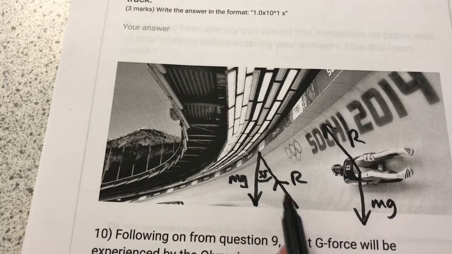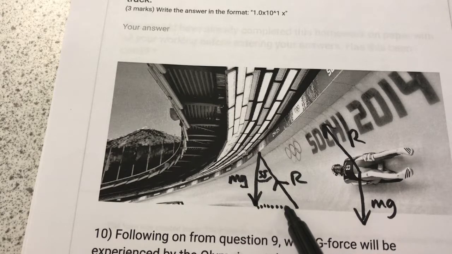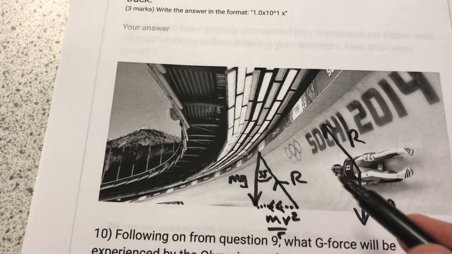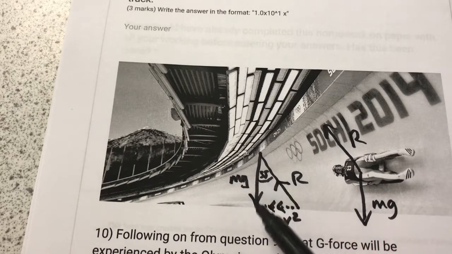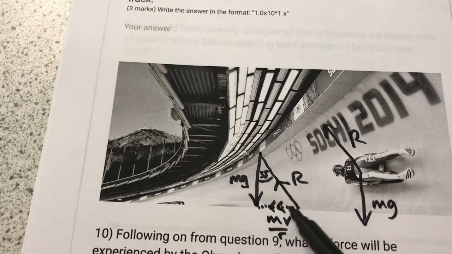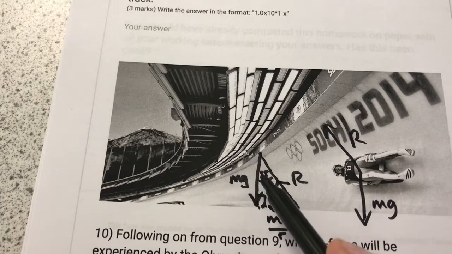So the resultant of these two forces will be the length and direction of this portion here, and this resultant force will be providing the centripetal force, so that's mv squared over r. And now we're in a situation where we can link the weight of the luger to the centripetal force via this right angle force triangle, and we'll be linking the adjacent and the opposite sides using a tan function.